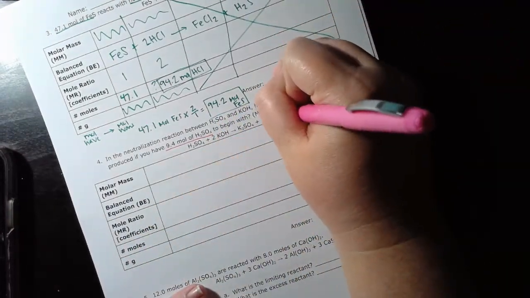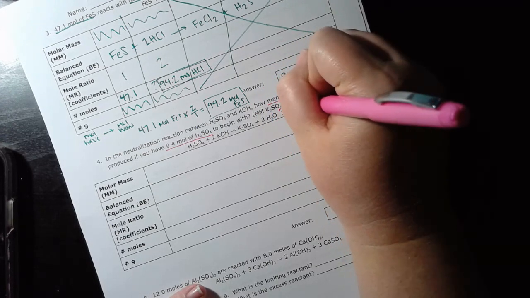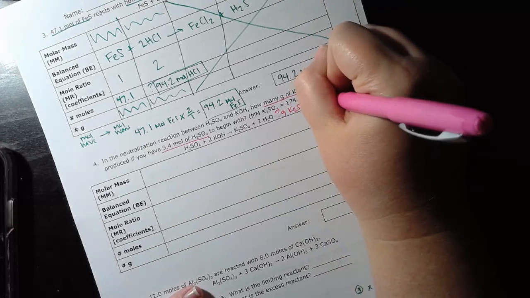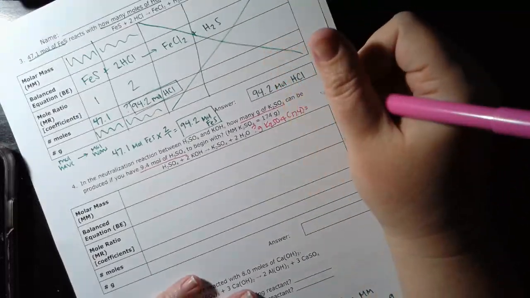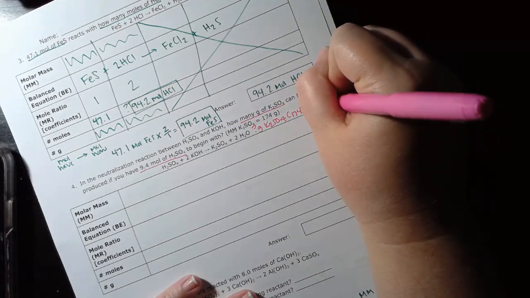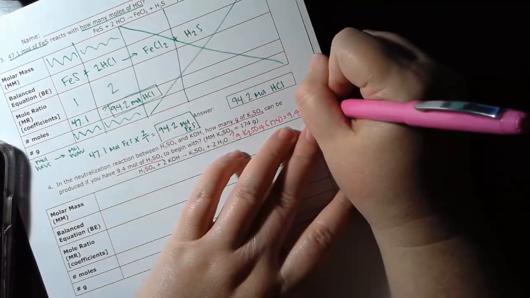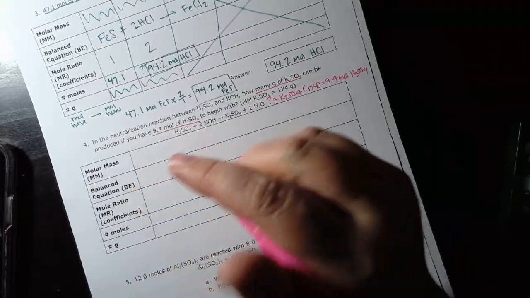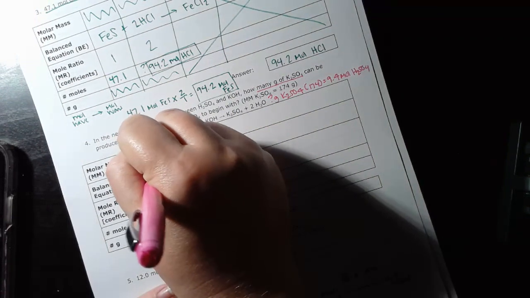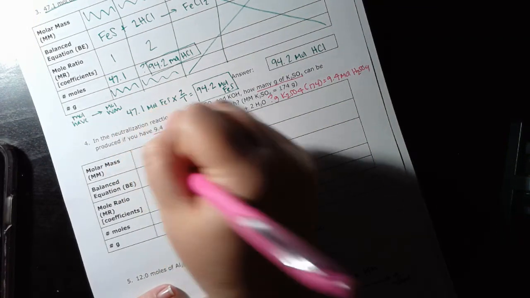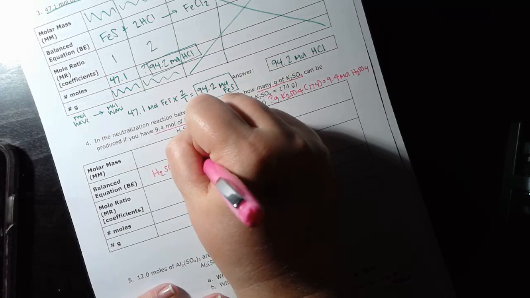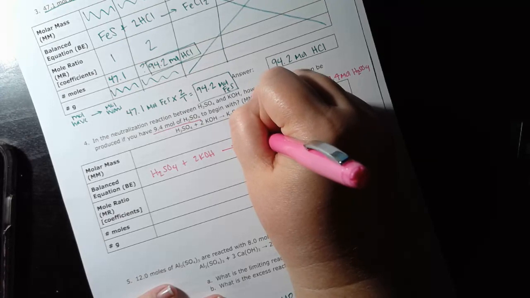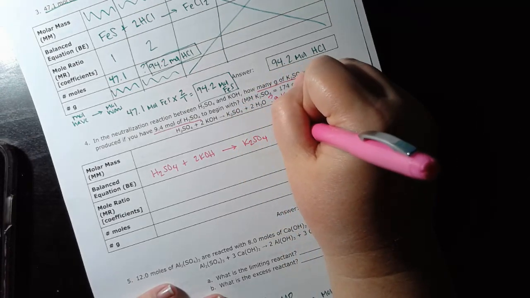So the question is, how many grams of K2SO4, and my molar mass was given to me, so that was a 174, if we have 9.4 moles of H2SO4. I'm going to write my balanced equation. So sulfuric acid plus 2 potassium hydroxides gets us a potassium sulfate plus 2 waters.